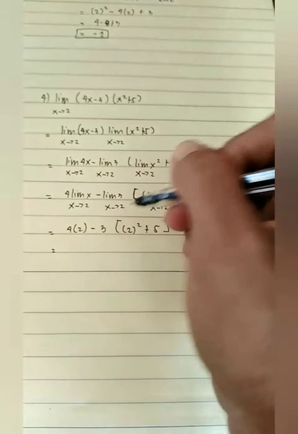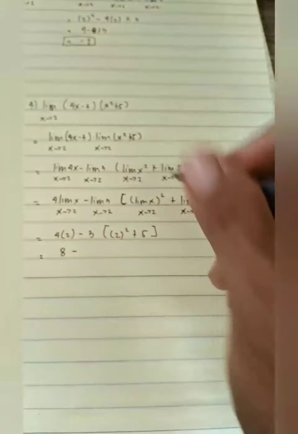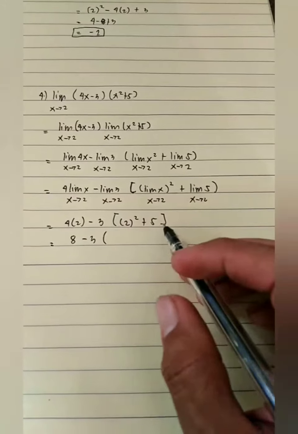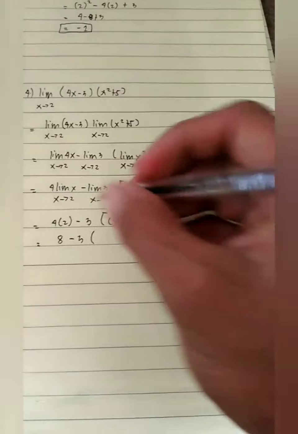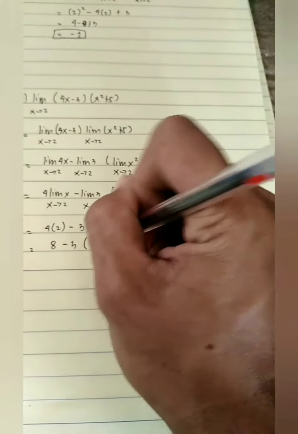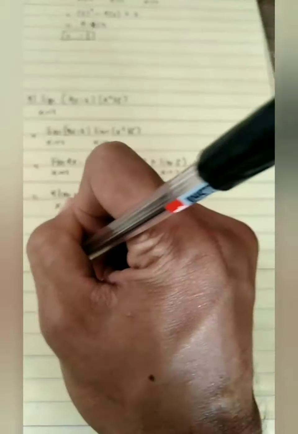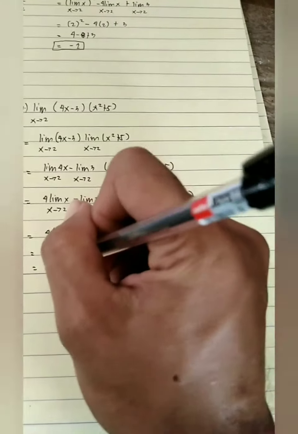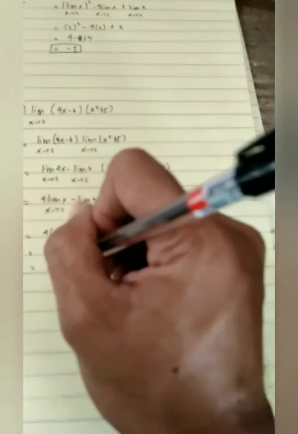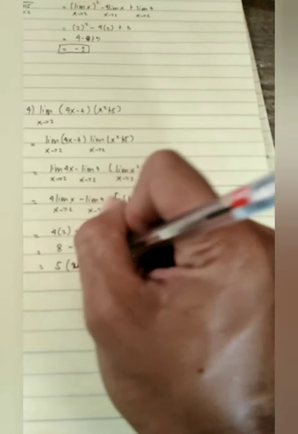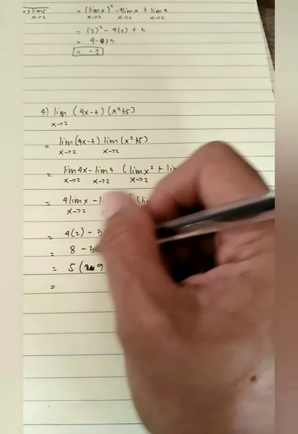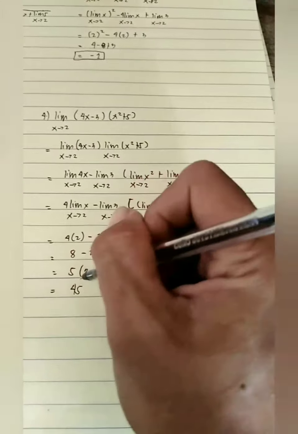So we have 4 times 2, that is 8, minus 3, times 2 squared plus 5, that is 4 plus 5. So 8 minus 3 is 5, times 4 plus 5, that is 9. So the answer is 5 times 9, that is 45.